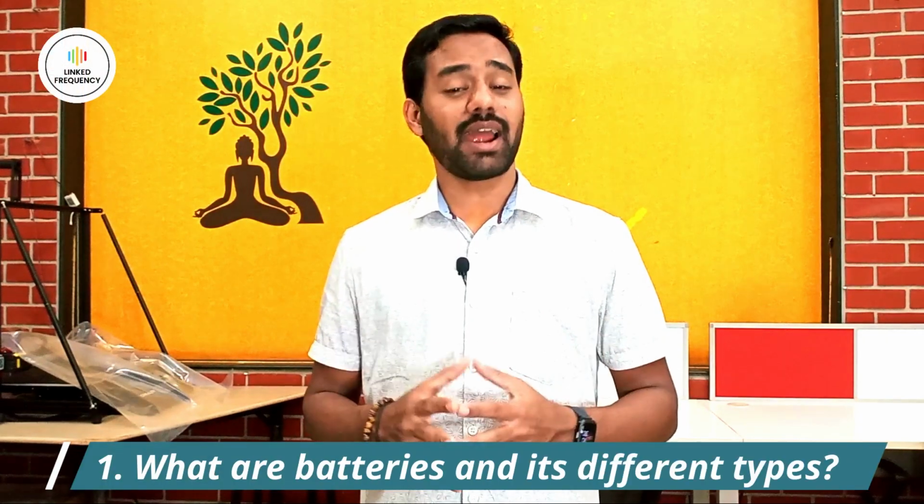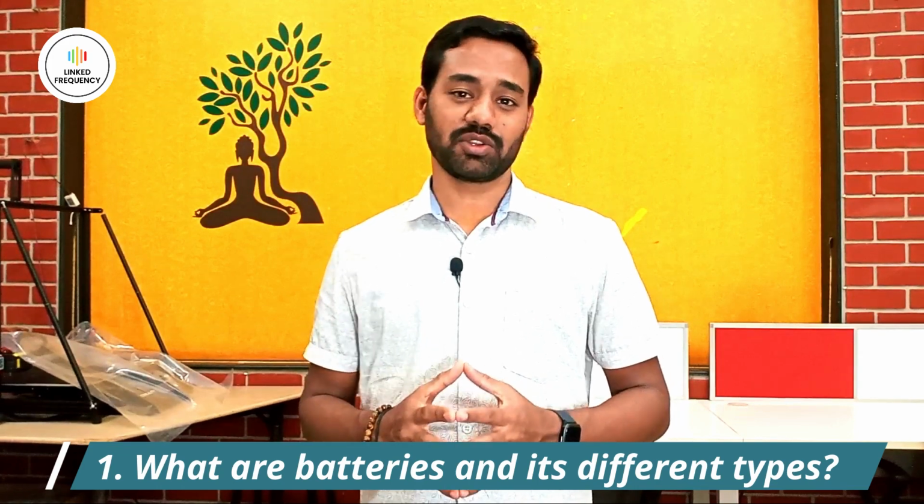What are batteries and different types of batteries in electronic industry? Batteries are electronic devices which store electrical energy in the form of chemical energy. It consists of a positive electrode, negative electrode and an electrolyte as a chemical between them. Based on these chemicals arrangement and the electrodes arrangement in an engineering form, it will deliver electrical power when it is connected to electronic circuits.